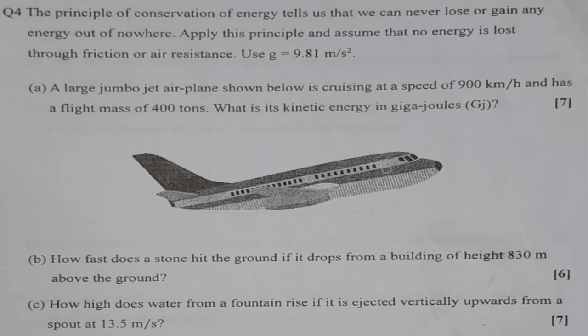Please make sure that you check the question paper and that you are able to follow along. If you look at these questions, most of them are coming from Newton's laws of motion and many other topics.